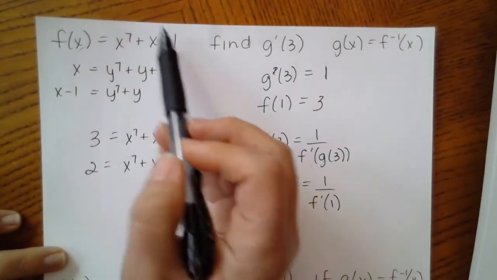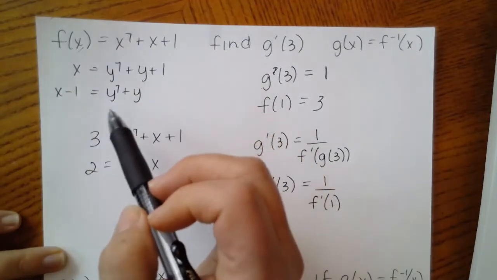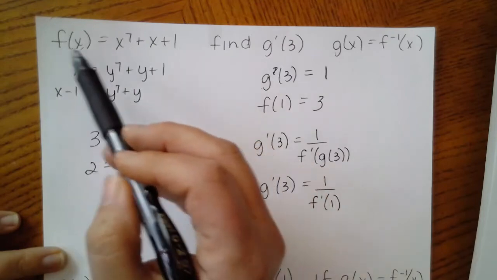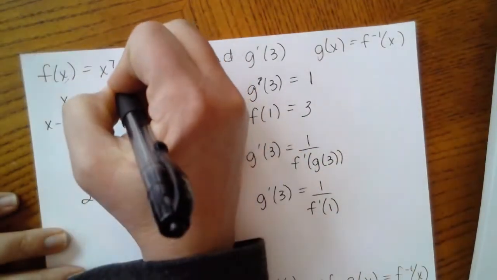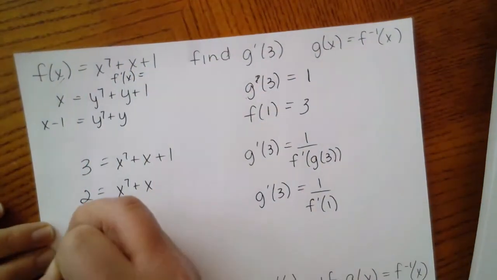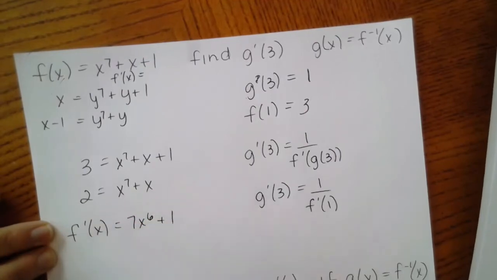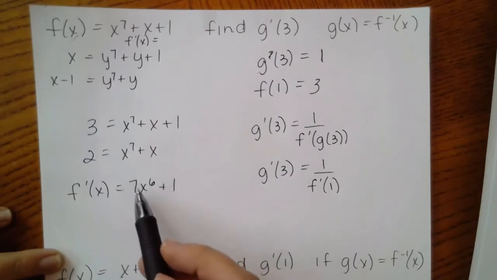Now, I kind of assumed some stuff here. This is an x to the 7th, so it should be completely positive, so it should pass the horizontal line test. And just as a quick check, f prime of x would be 7x to the 6 plus 1. This is x to the 6, which will always be positive.